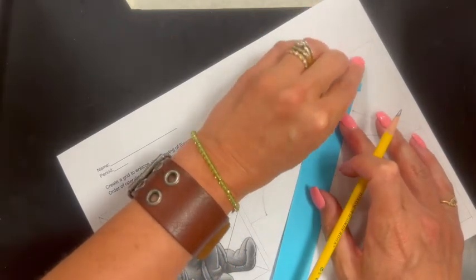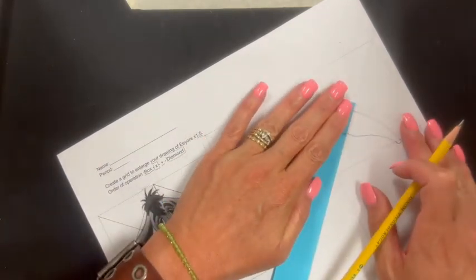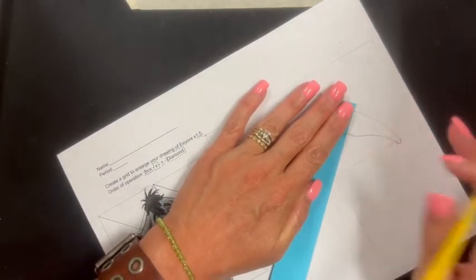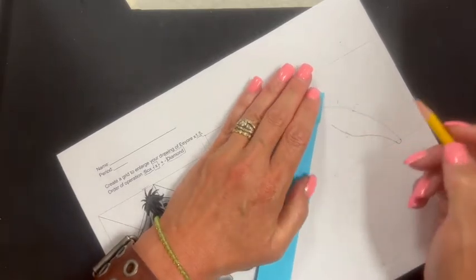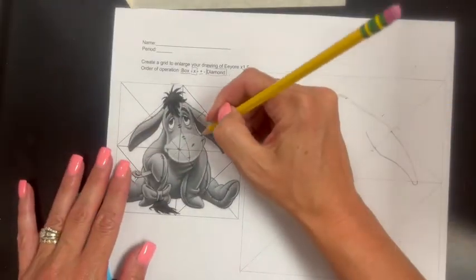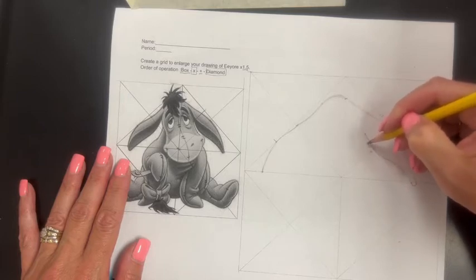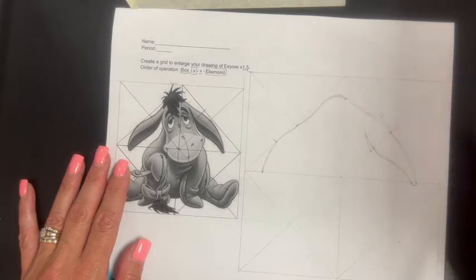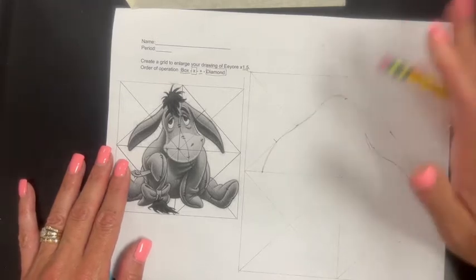Fold that distance in half. And add it. And it's right here, okay? That's where my face line now needs to curve, and it follows the curve of his ear and comes right down to that spot. Okay?